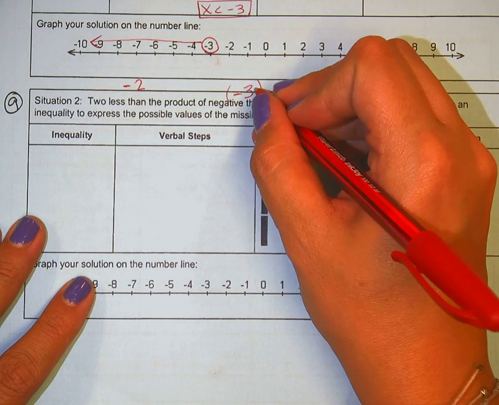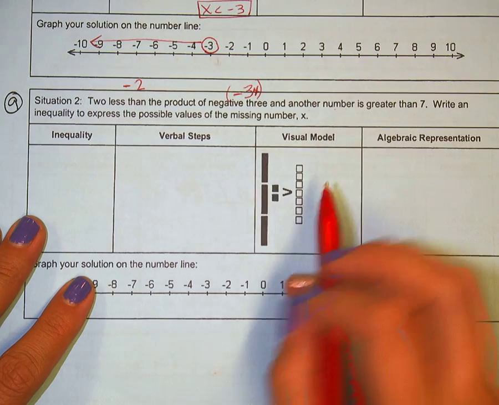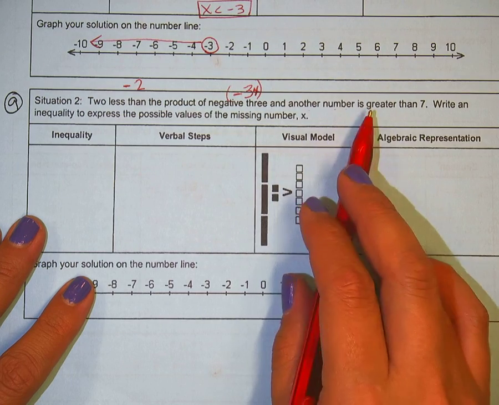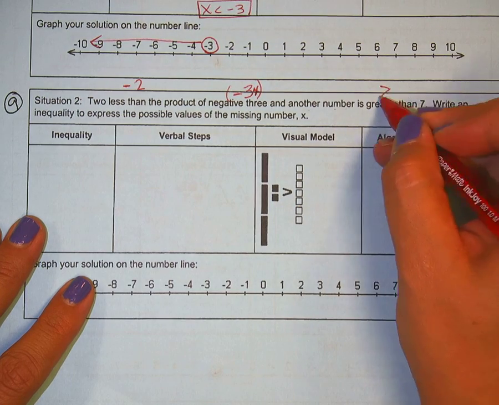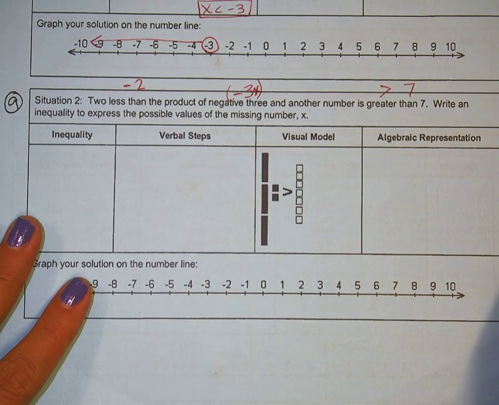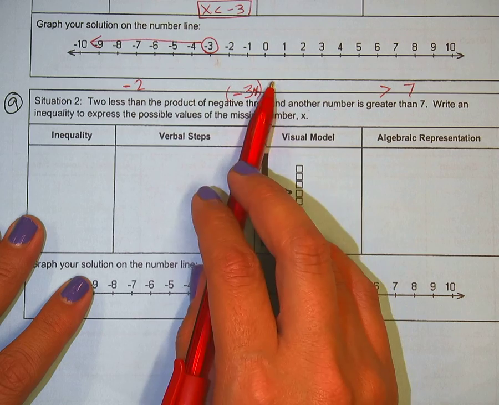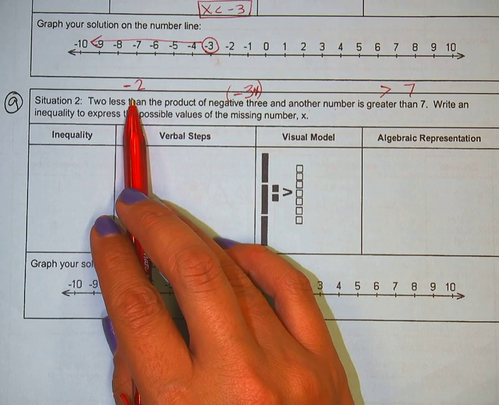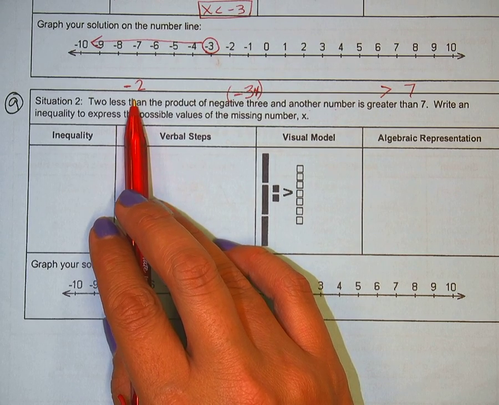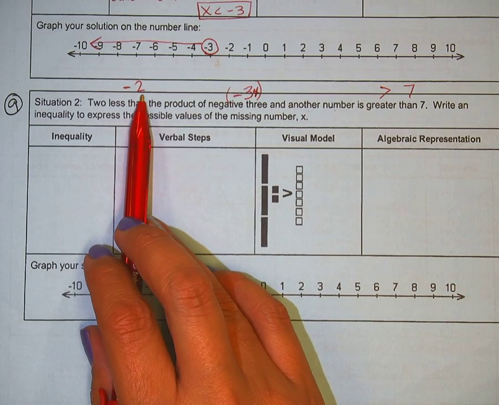So let's put an x in there. That's my other number that I don't know. Is greater than. So greater than 7. Alright, so it looks like I have a 2 less than the product. So a product, and I believe it's going to be minus 2. Let's see. I'm not 2n, excuse me, minus 2.